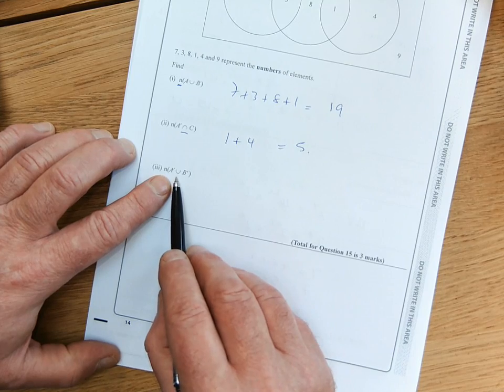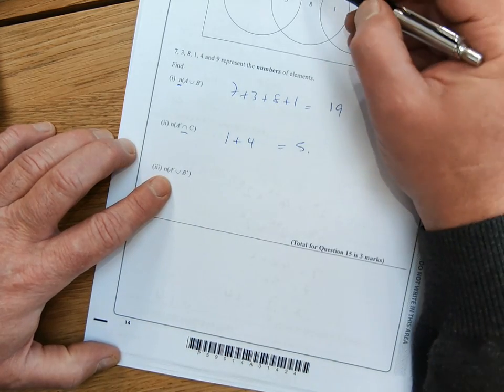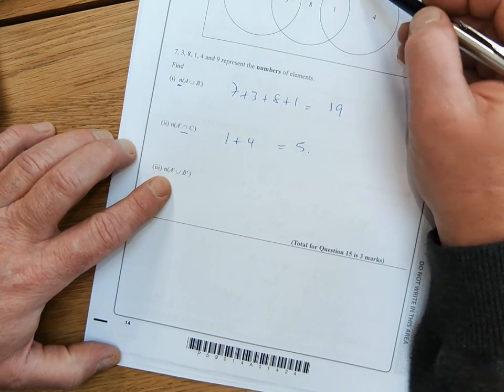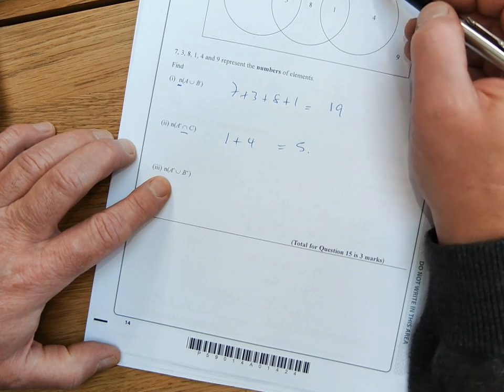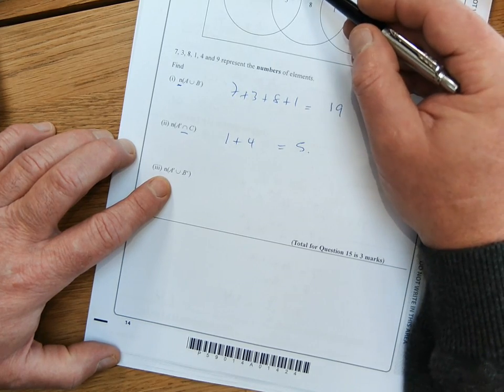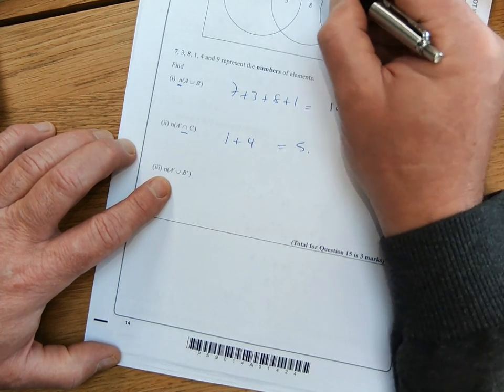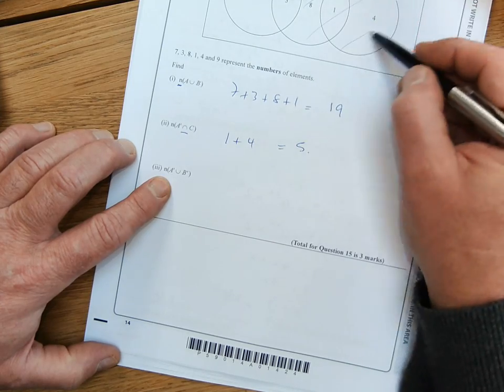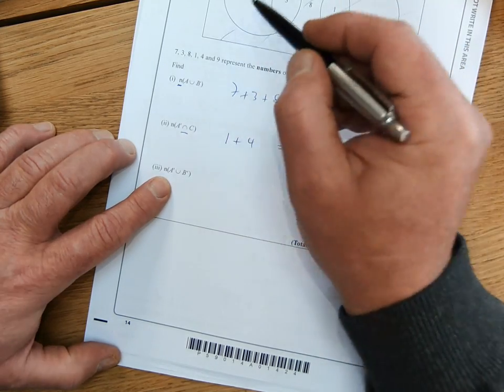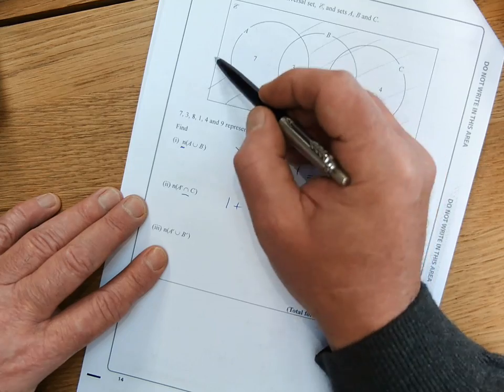And this is the union of not A and not B. So not A is what I'm shading here. Oh, you can't see it, so I'll move it.